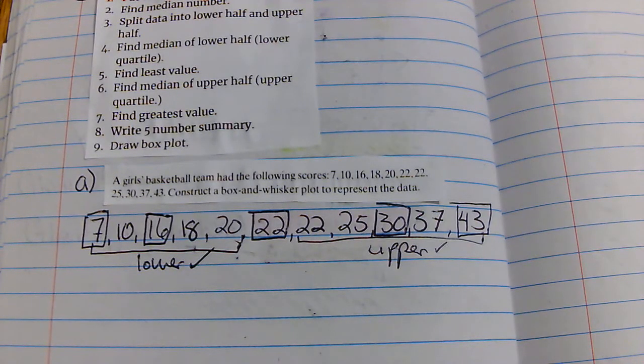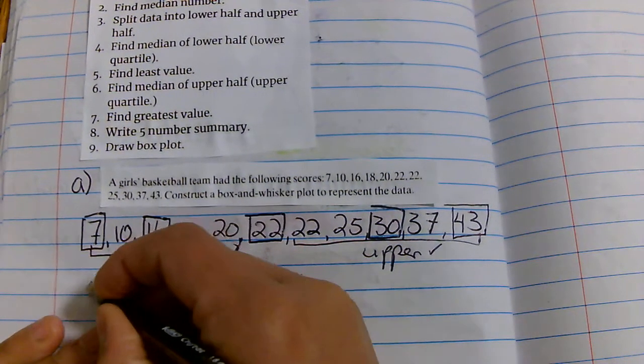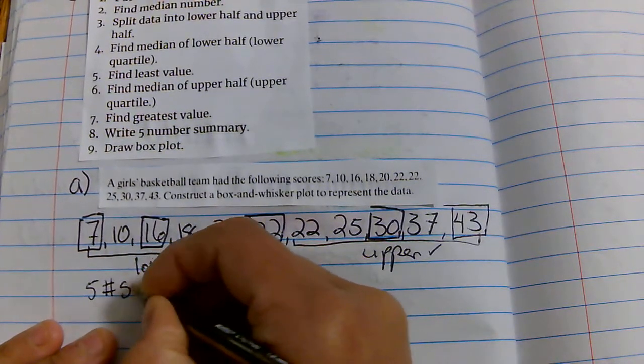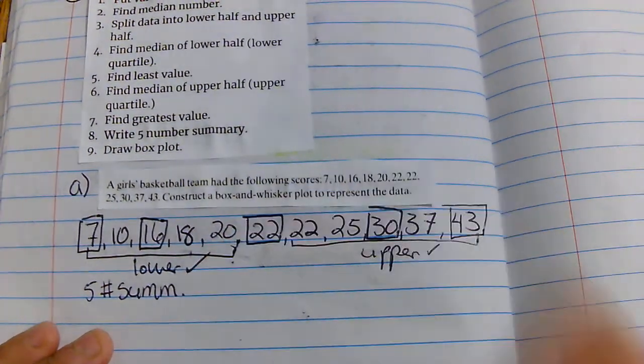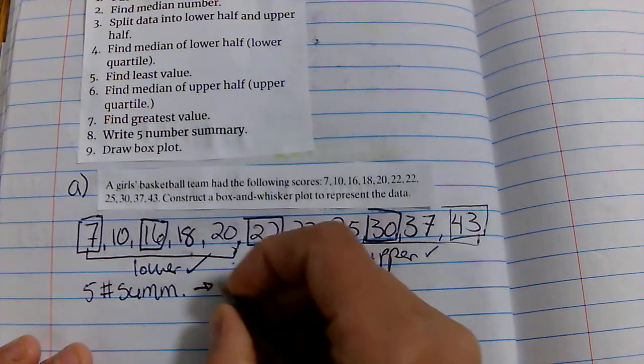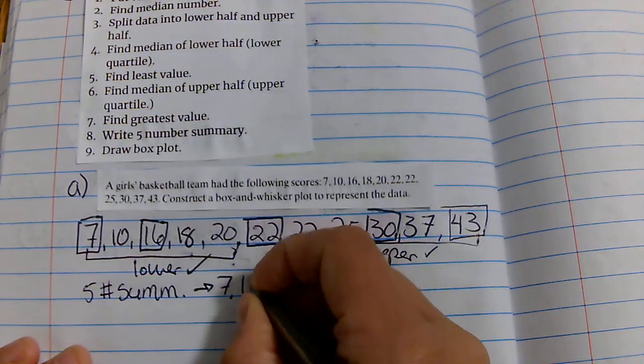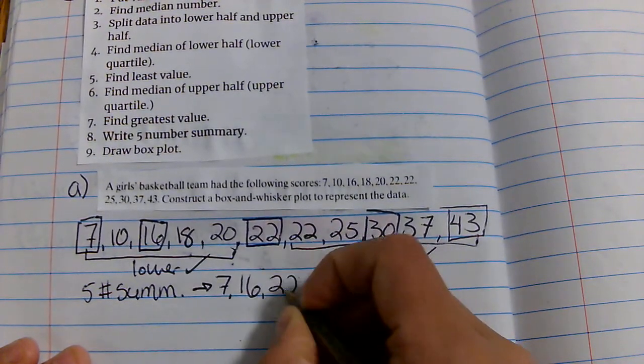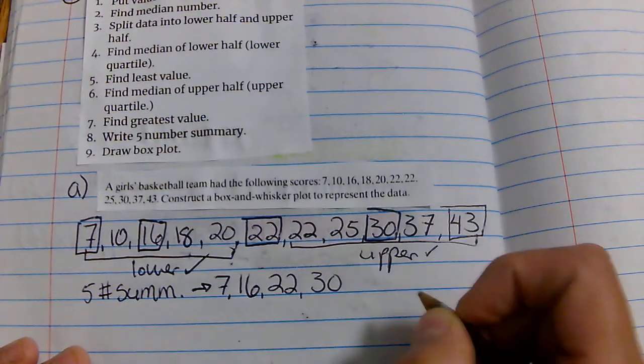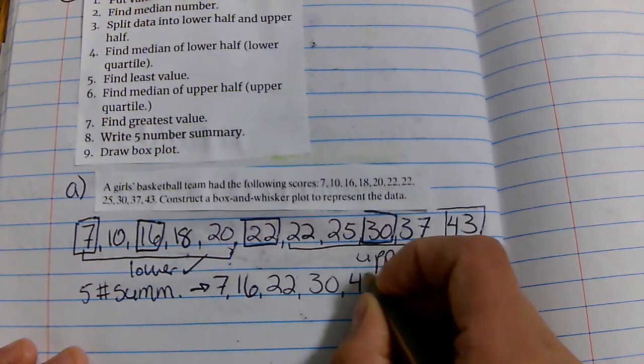Before I move on, I always like to write out my 5-number summary just so I have all the values right there in front of me. So my 5-number summary, and I'm just going to abbreviate it, is 7, 16, 22, 30, and 43.